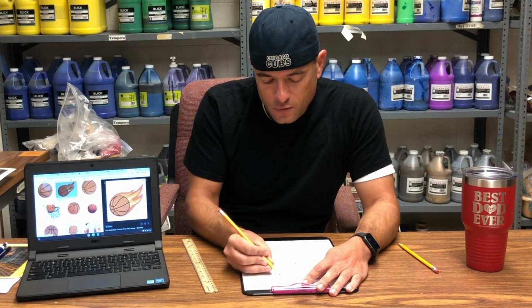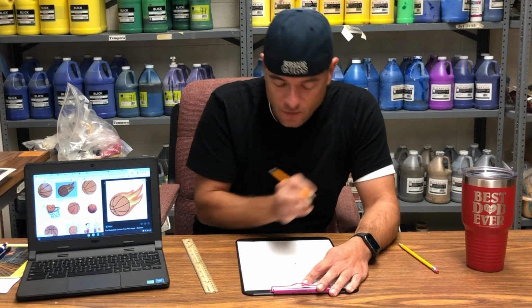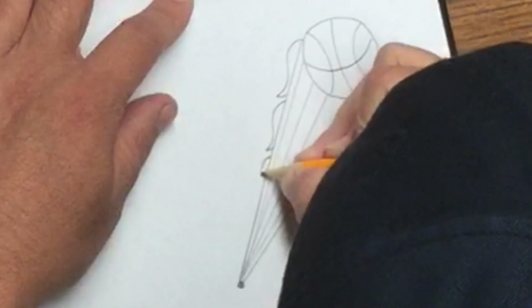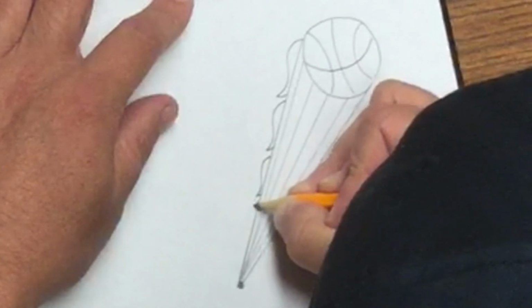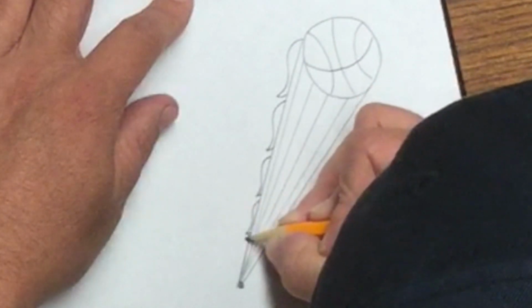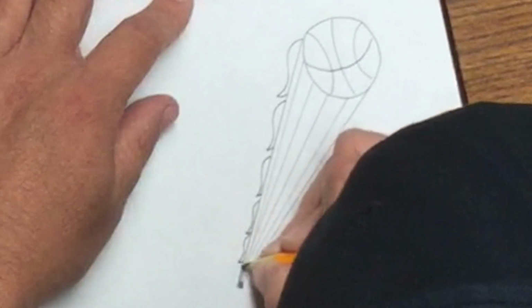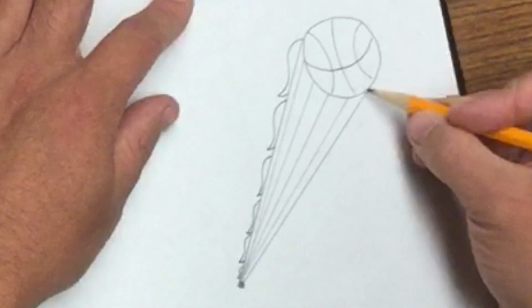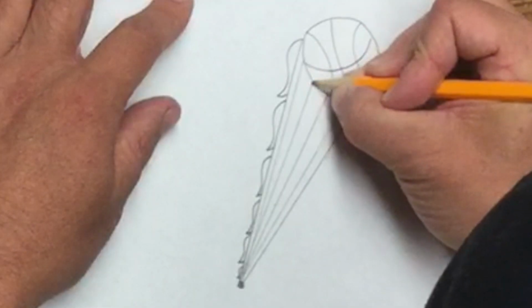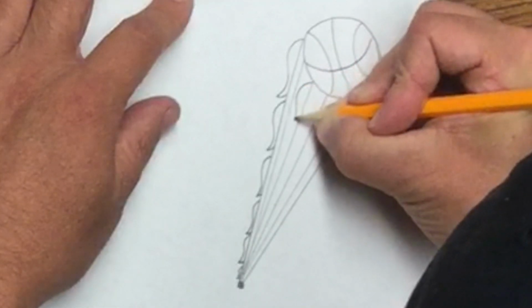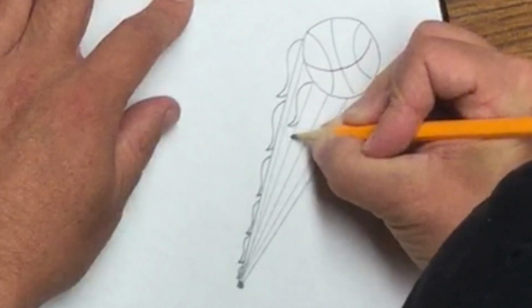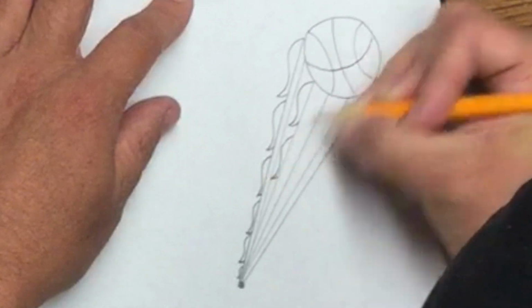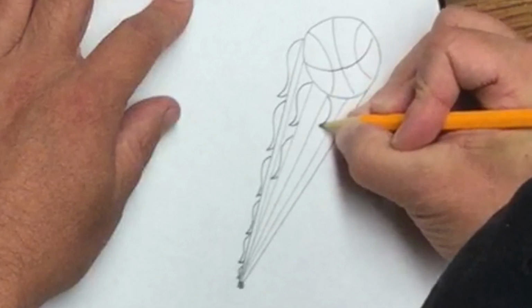Now as I go through this, I'm going to try to make them smaller and smaller and smaller as they go back towards the vanishing point. So we have a curve to a point, a curve to a point, a curve to a point. Now with these other connection lines that I have here, as well as the other side, I'm going to keep repeating this process. So right on here I'm going to go with a curve to a point, and another curve to a point.